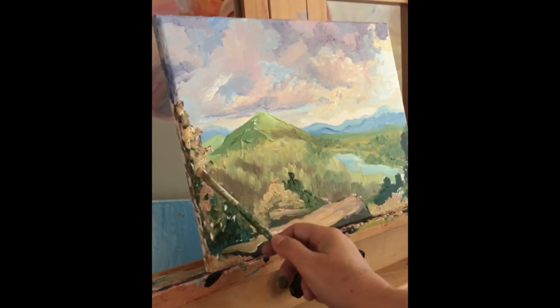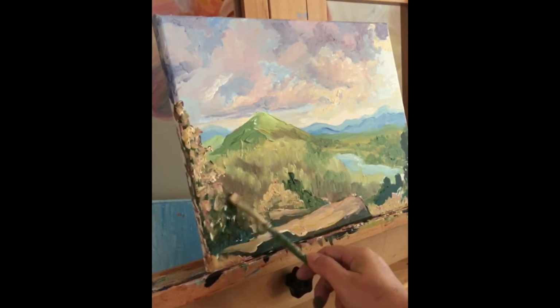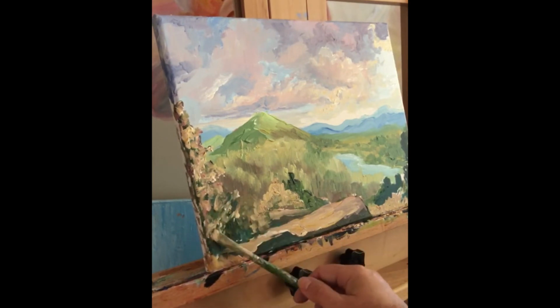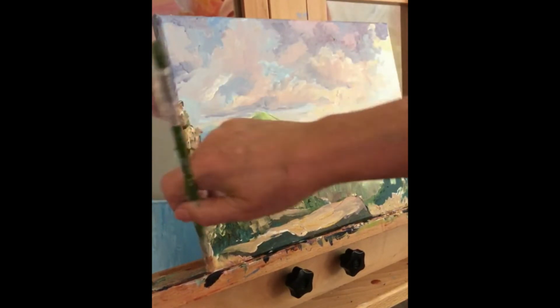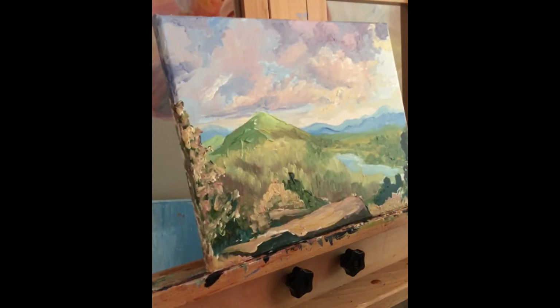Sometimes when you're trying to stay loose and not get too tight, it's fun to just roll your brush around. Right now this is a really fun lime green to use as a highlight on some of the bushes and plants. This is a lime green mixed with white.